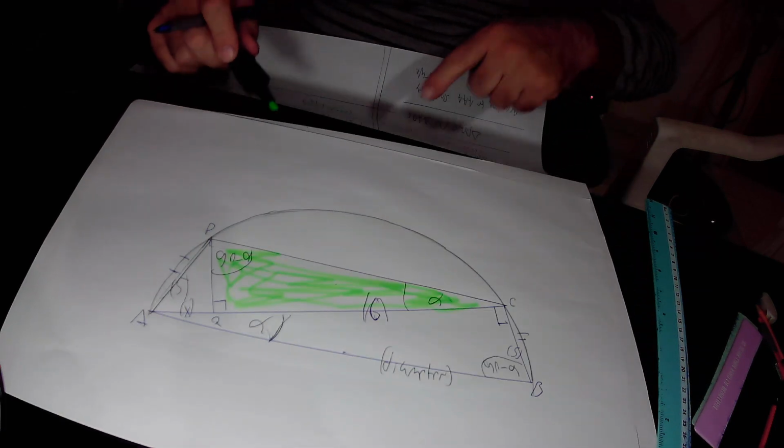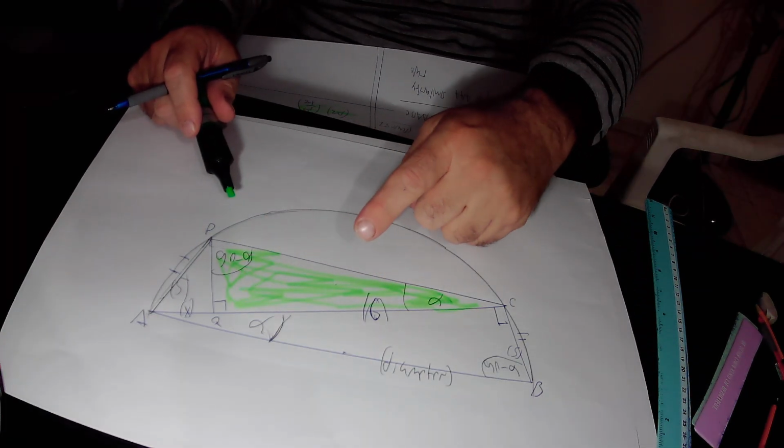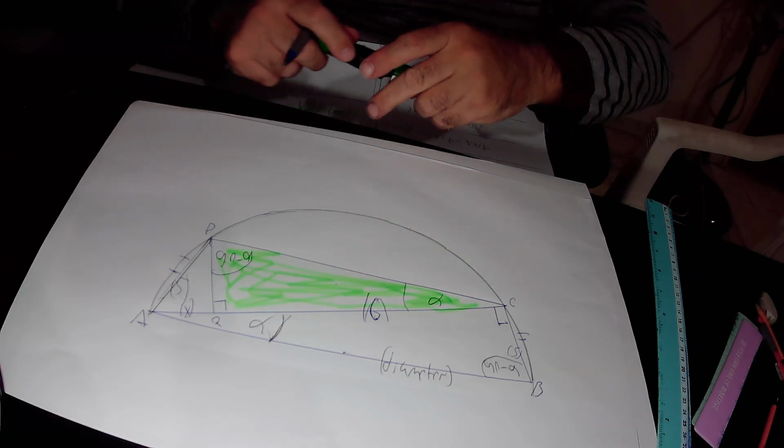Repeat again, this is the missing side PQ. This equals 30 over x plus 6 units in its length.